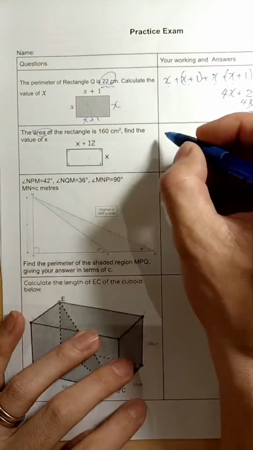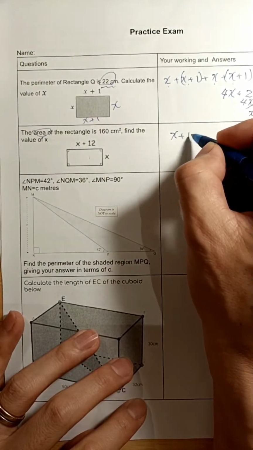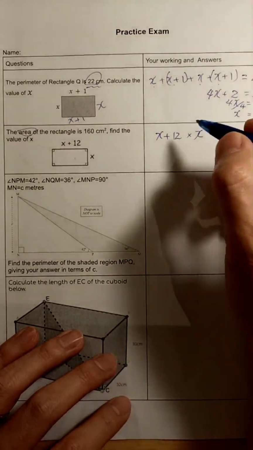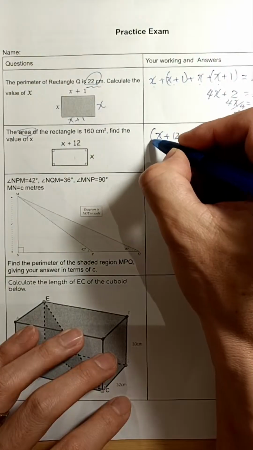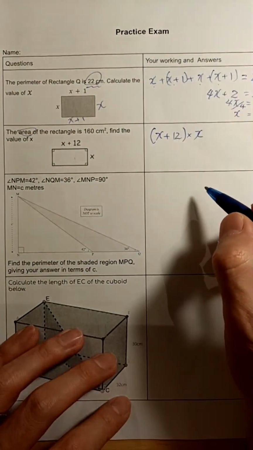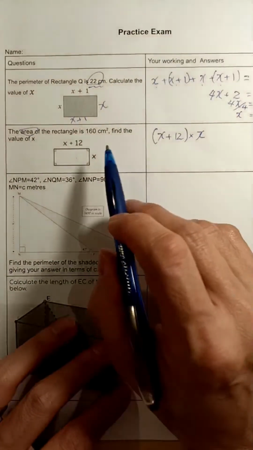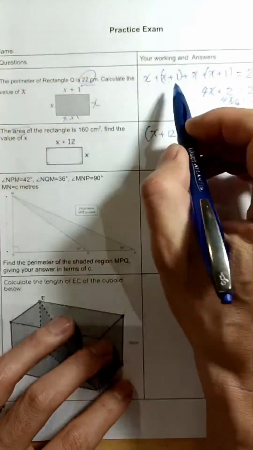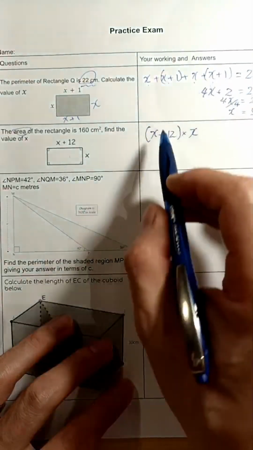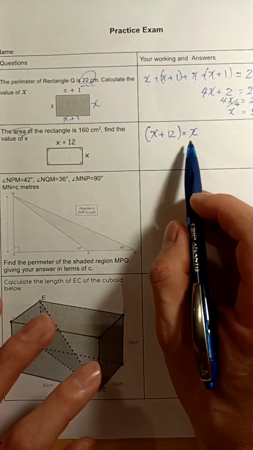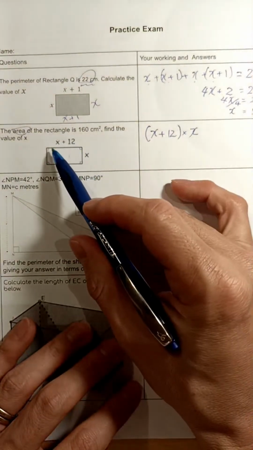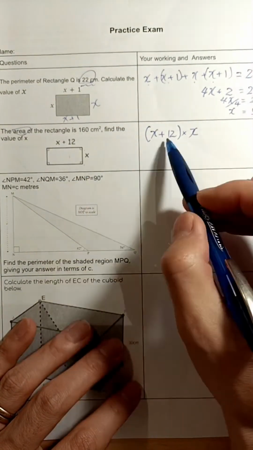Base is x plus 12, and then times by x. If you do this one, you get it wrong, okay? Because this one, you need to put a bracket on it. So if you see this kind of explanation, if you put brackets each time, then you can probably avoid your mistake here, okay? Then base is x plus 12, and then height is x.